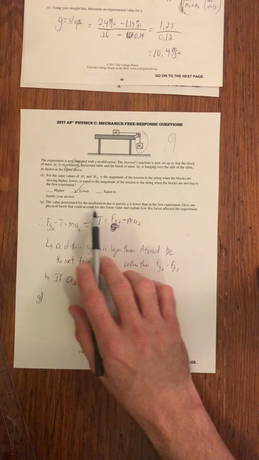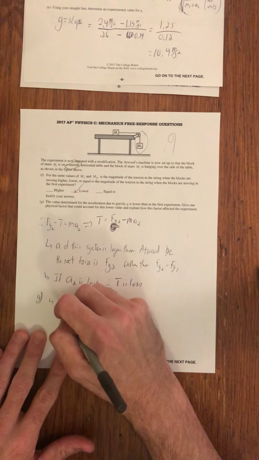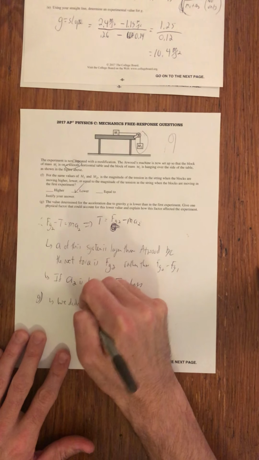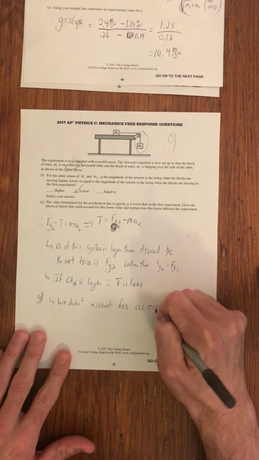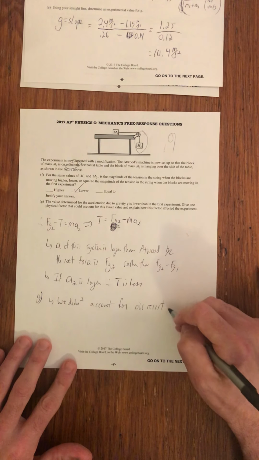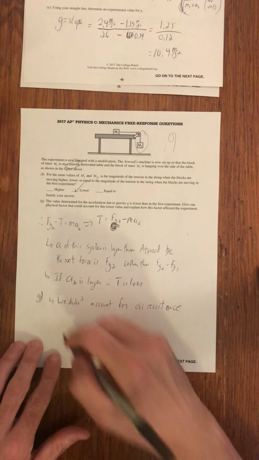The value determined for the acceleration is lower. Give one physical factor that could, okay, well, simple here. They made our lives easier. What could make g lower? Oh, we didn't account for air resistance. It's such a terrible, terrible answer, but it fits, right?